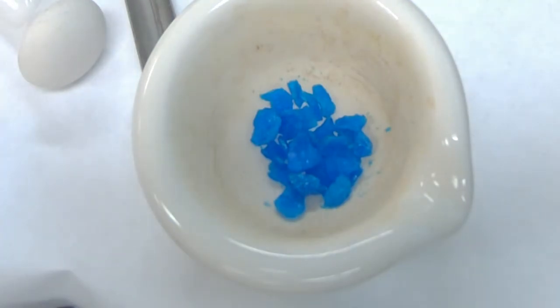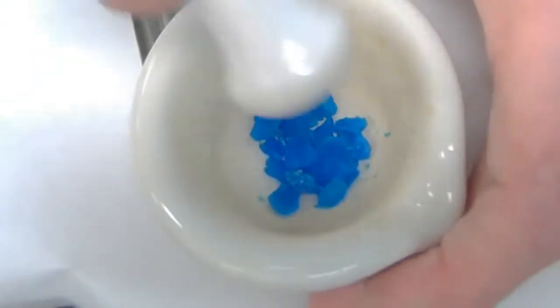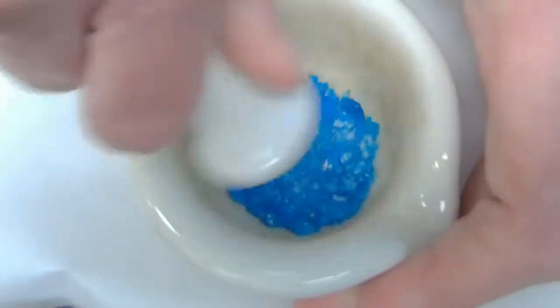Now what I'm going to be showing you here is station 5, step 1, and you guys can read that. What it asks me to do is crush this up. So I have a mortar and a pestle here, and I'm going to get to crushing. Crush, crush, crush, crush, crush.